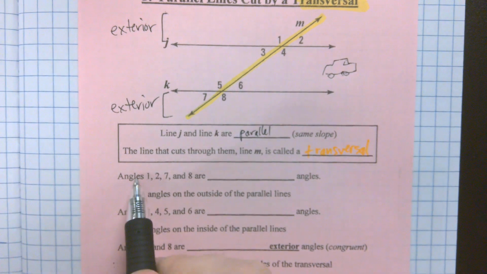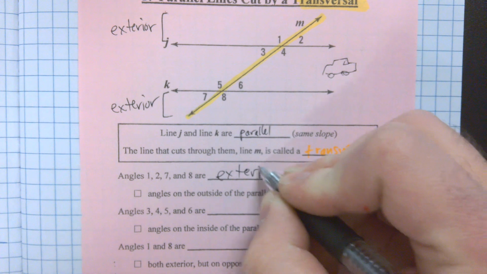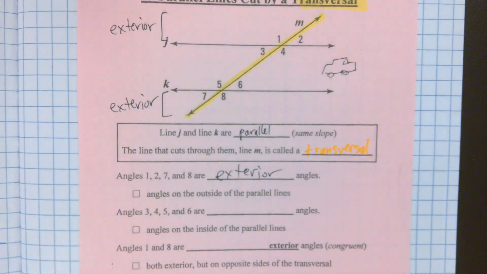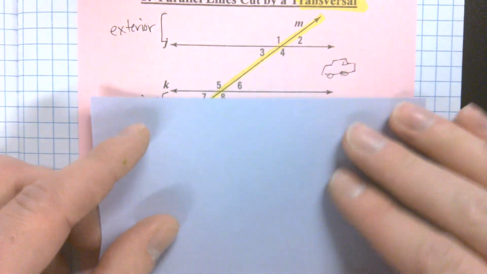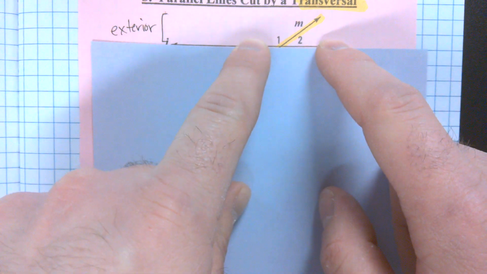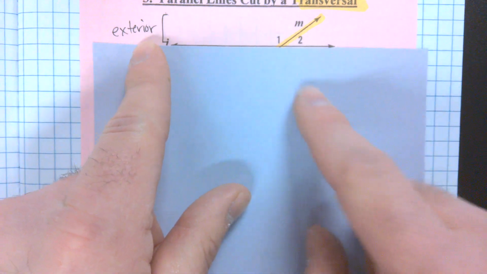So angles 1, 2, 7, and 8 we can call exterior angles. If you think of the car in the middle of those two lanes, my two angles that are outside of that lane on the top exterior are 1 and 2. Everybody see that?